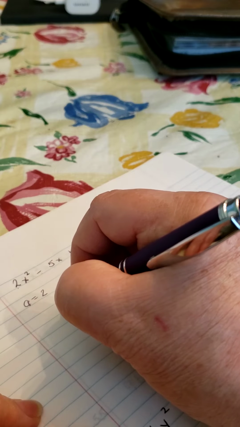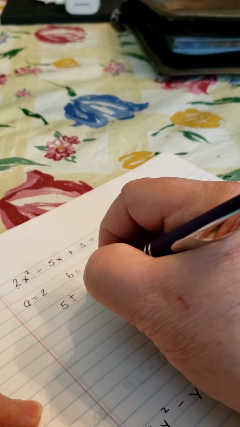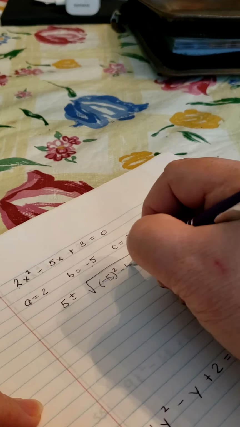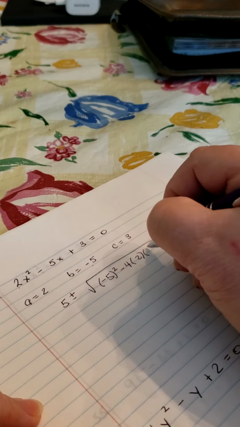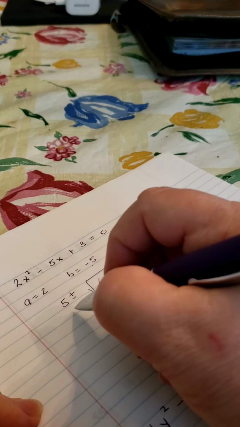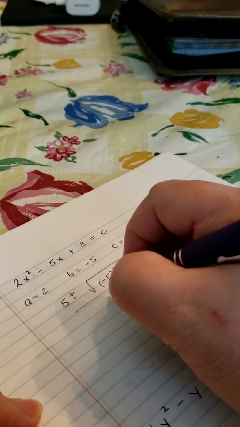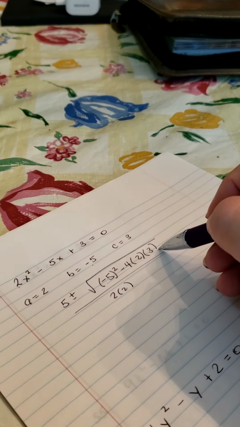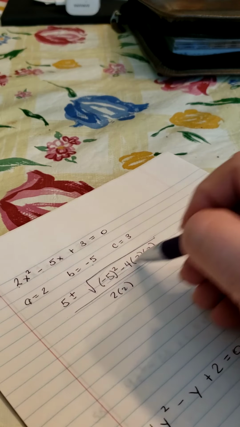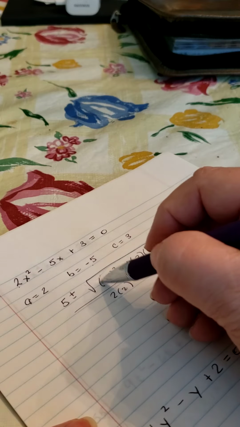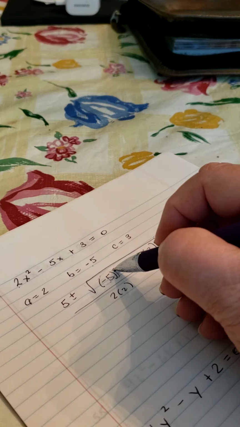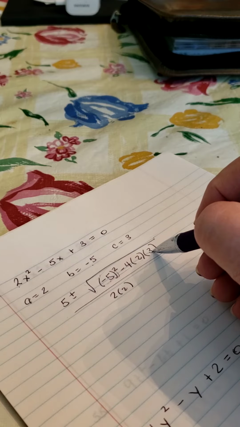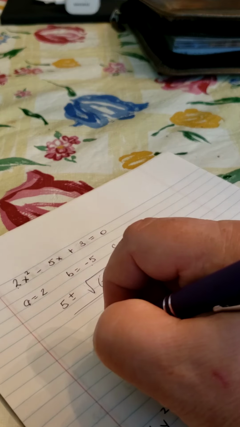So that'll become a positive 5 plus or minus the square root of b squared minus 4 times a times c, all over 2 times a. Again, put this in your calculator, not with the radical, but just what's under the radical. So parentheses, negative 5 squared minus 4 times 2 times 3 should give you a positive 1.